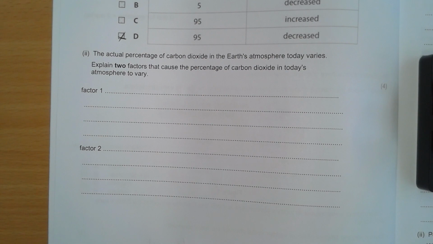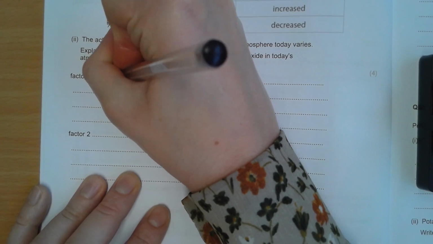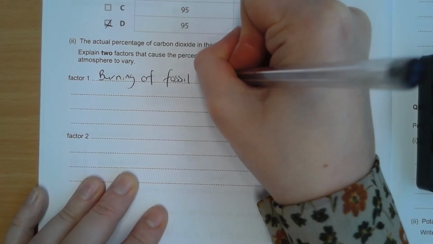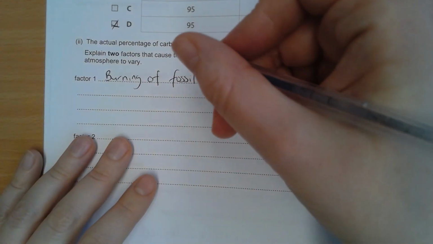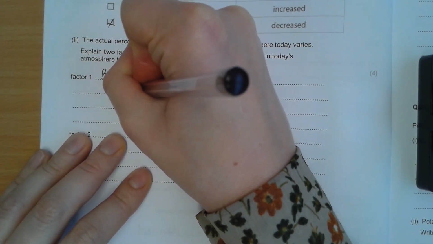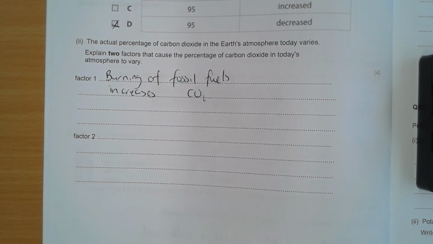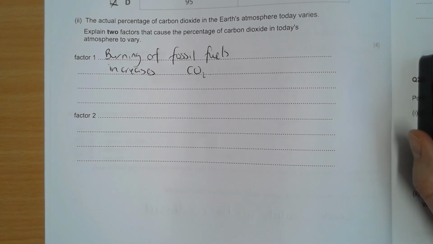There's a few different things that you can say here. One thing that we've looked at recently is the burning of fossil fuels. We saw that when we burn fossil fuels, so combustion reactions, we produce carbon dioxide and we can produce water. So I can say burning of fossil fuels increases CO2. All of those reactions we looked at, burning of fossil fuels, complete combustion, we're making CO2. Another thing is respiration, us just breathing out. CO2 is a product of respiration in our bodies, so that would also increase CO2.